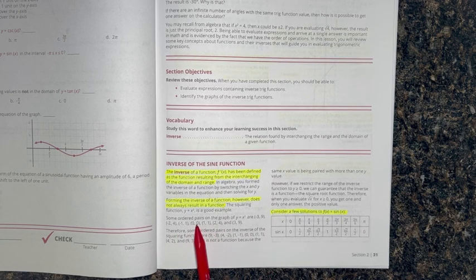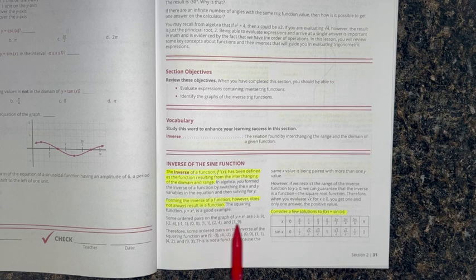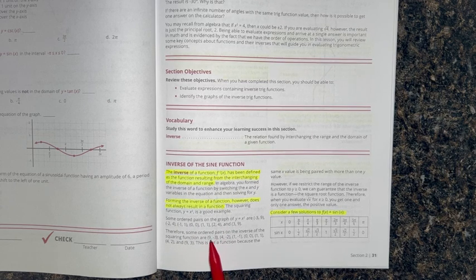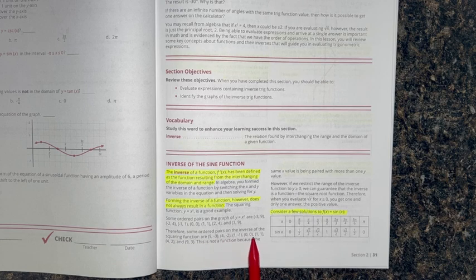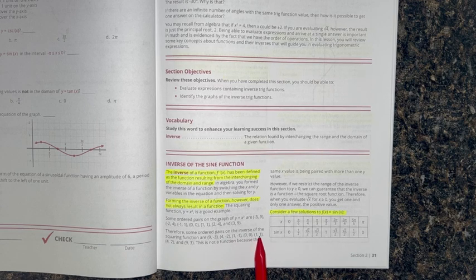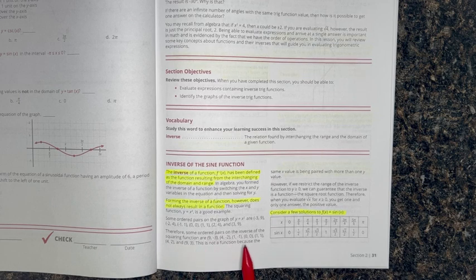Remember, when we take the inverse of the function, it's not a function if we have the same x value with multiple y values. Like here, we have x is 1 and y is negative 1. Here, x is 1 and y is 1, and so these don't work. Same with the 9s. 9 comma negative 3 and 9 comma 3, so it's no longer a function.